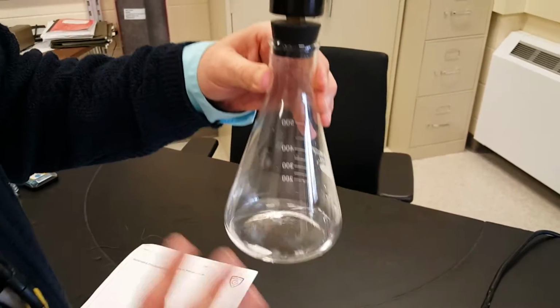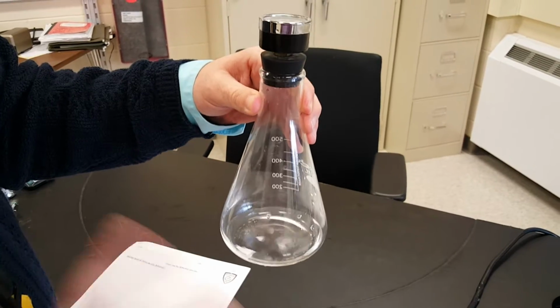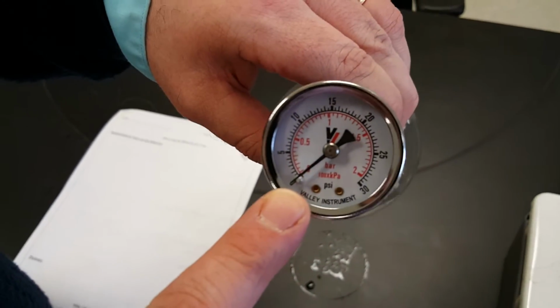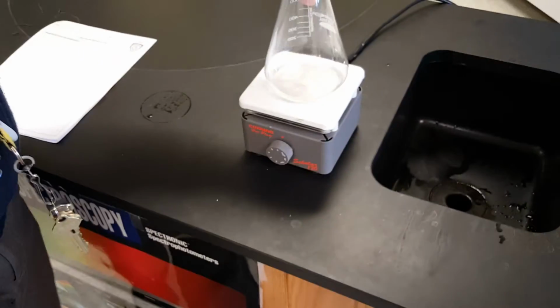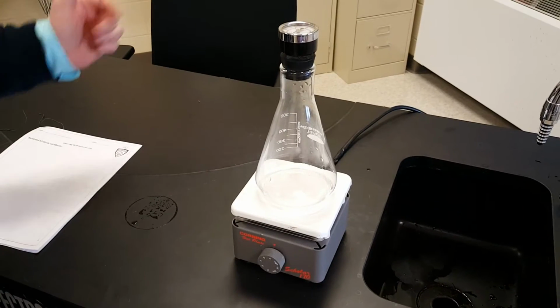Third lab station, now we're going to do equal volume. So this volume isn't going to change any, but temperature and pressure. And here's our pressure gauge. My initial volume at room temperature, which we do know is 0. Initial pressure is 0. And then here's the procedure for this. I'm going to pop it on the hot plate.